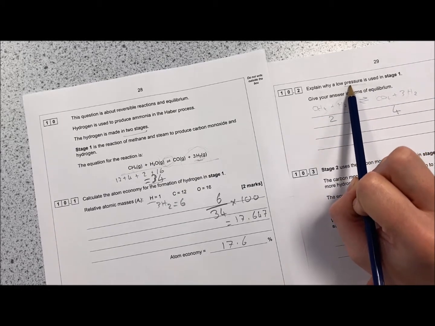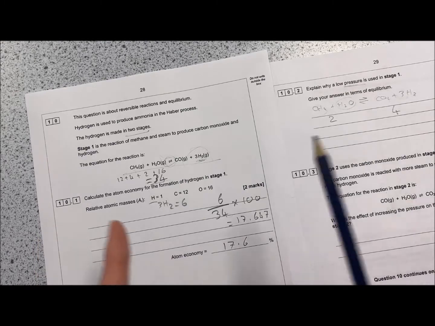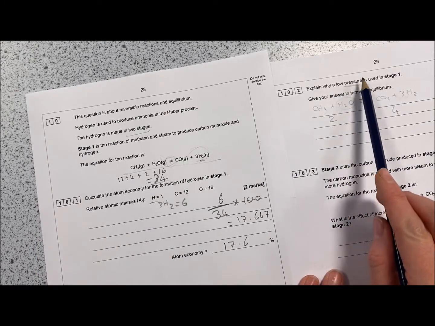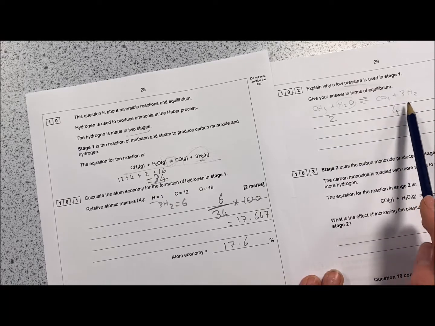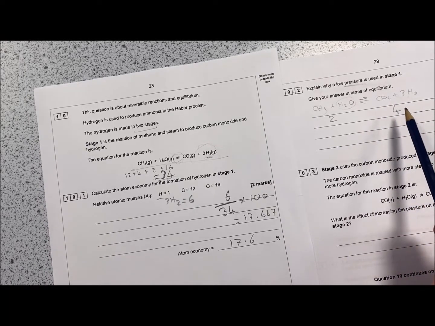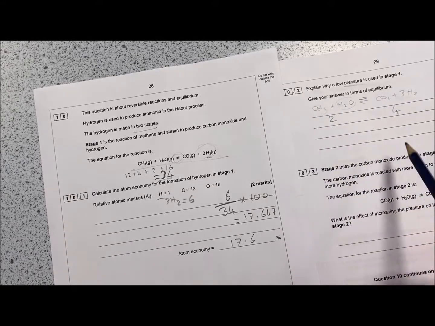If you increase the pressure, it's going to favour the side with fewer molecules. If you keep the pressure low, it's going to favour the side with more molecules. So here we're keeping the pressure low because we want to make more of our product. So therefore we need to favour having more molecules.